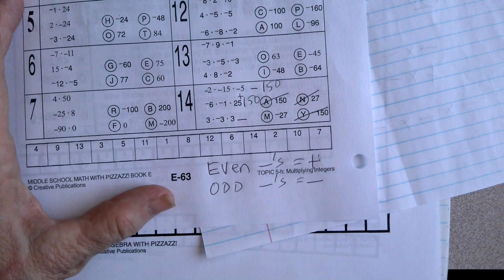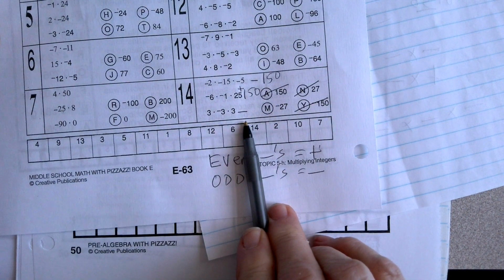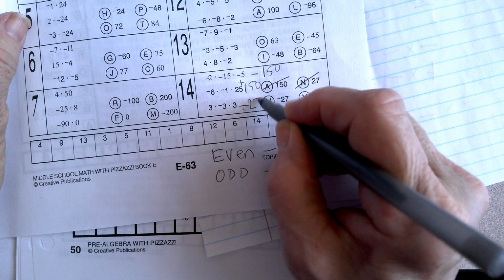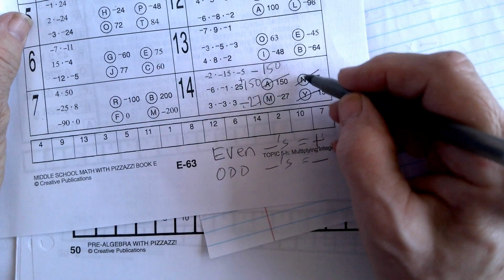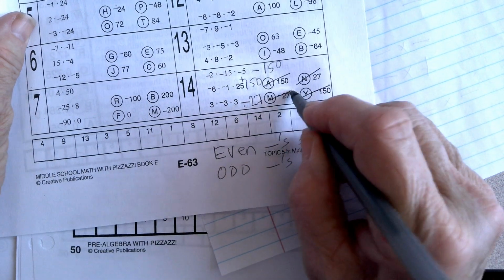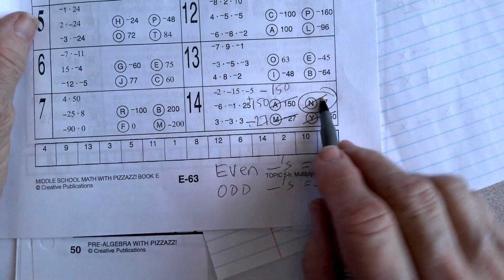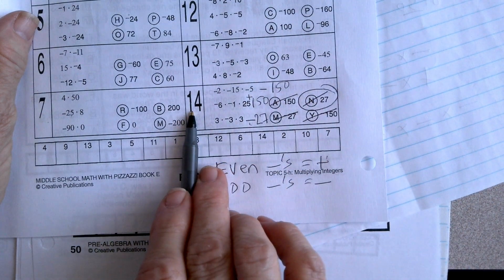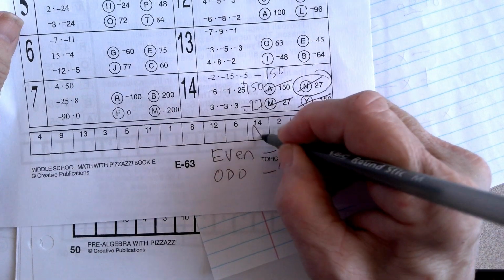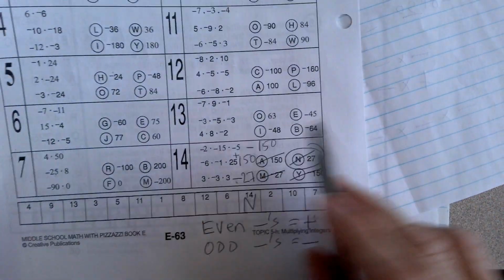And how you do this one is you find the one that is left over. It is a negative 27, and this is the one that's left over. So the one that's left over, you put with the 14. So that is the letter N. Is that pretty easy? Okay, so we'll just do one more.